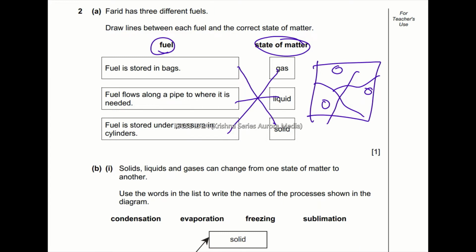But in liquid, they have a bit of freedom but can still move around here and there, which is why that's why it passes through pipes. Whereas solid particles vibrate and do not have much freedom, so they are stored in bags.